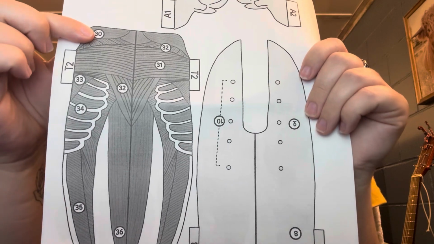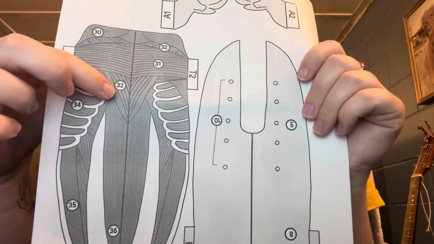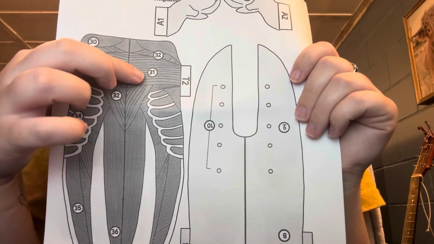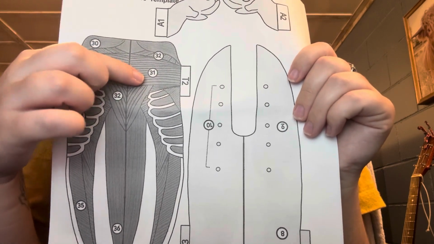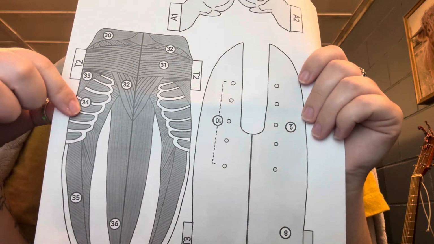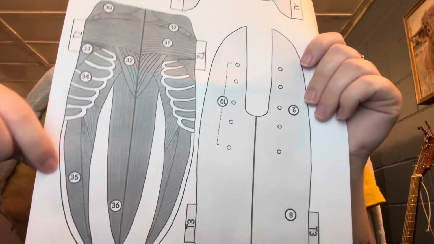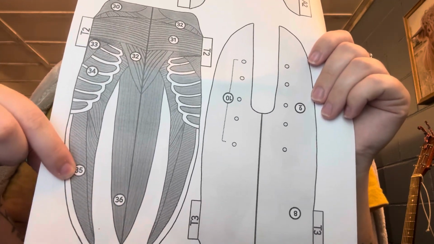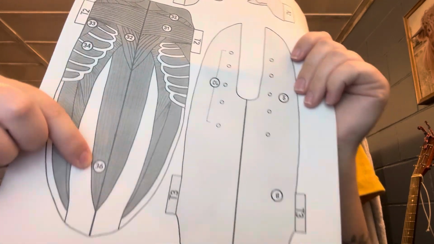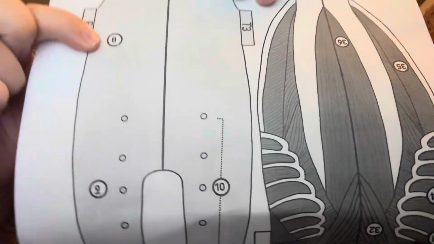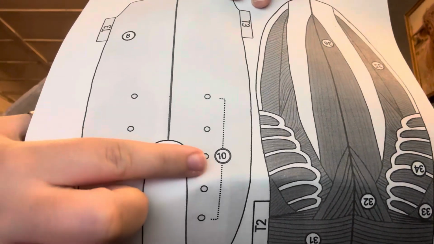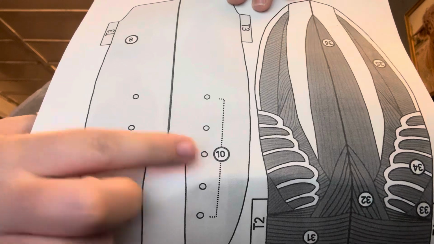This is the brachiocephalic. These are the pectoralis minor. This is the pectoralis major. This is the triceps. This is the serratus ventralis. This is the obliquus externus. This is the rectus abdominis. This is the thorax. This is the abdomen. And this is the mammary glands.